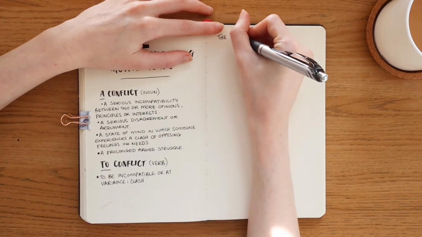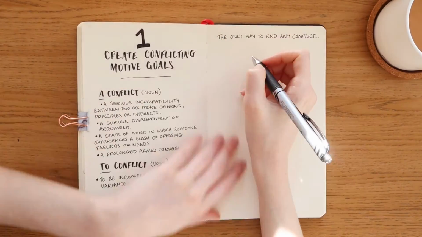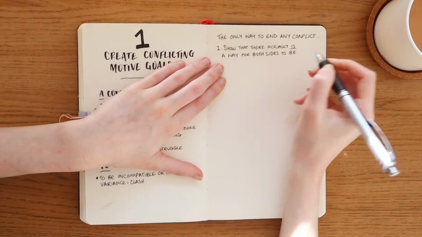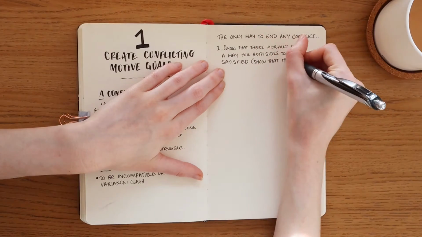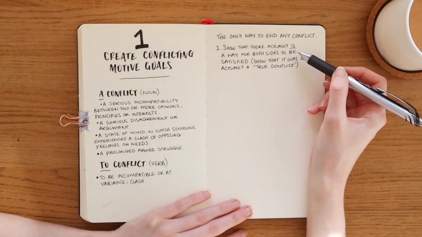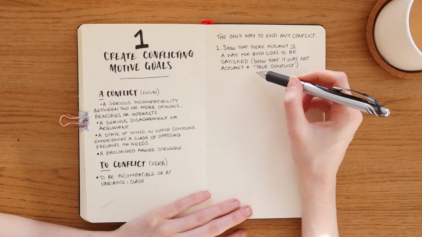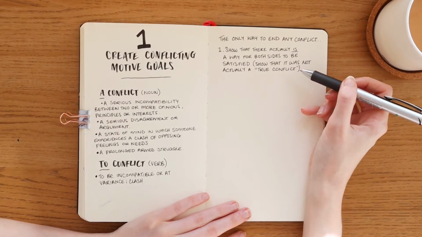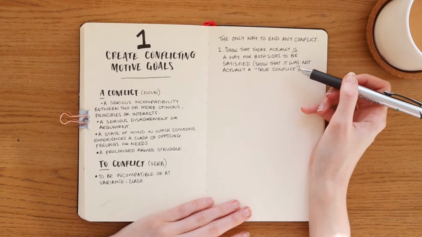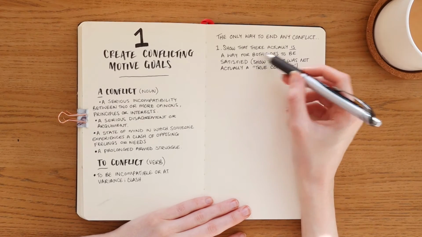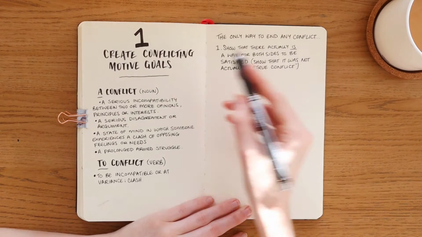So there are only three ways to actually end any conflict, in real life and in stories. The first is to show that there is actually a way for both sides to be satisfied. So this is really showing that what was perceived as a true conflict is not actually a true conflict, because both sides can be satisfied simultaneously. It's just that the solution wasn't immediately available. So I would say that this is actually a perceived conflict rather than a true conflict.